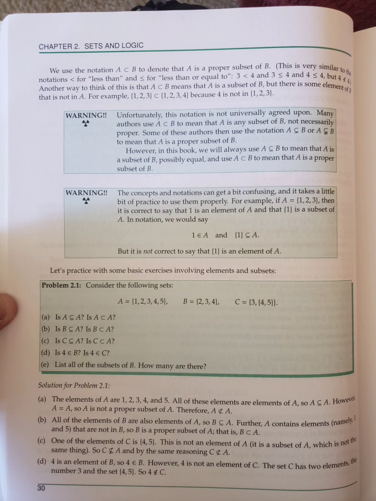So if you see that little notation up there, A is a subset of B, that means A is a proper subset of B. If there's an underline under the C, that means it could be equal to, but we don't know for sure. So it's very similar to the less than or equal to sign. It's just is a subset or is a strict subset. So we often call a proper subset a strict subset.